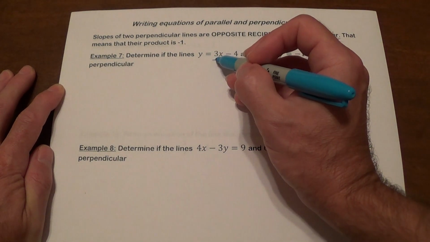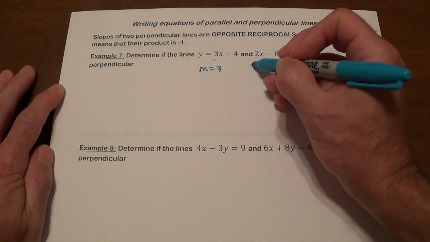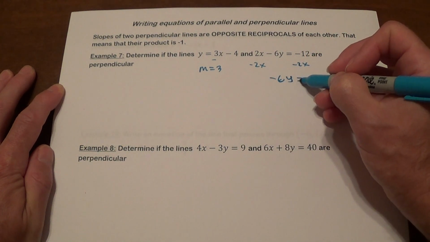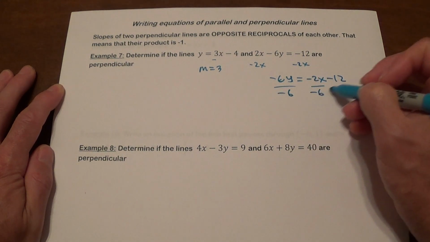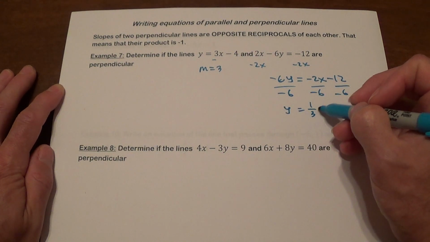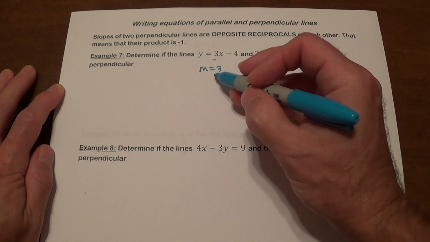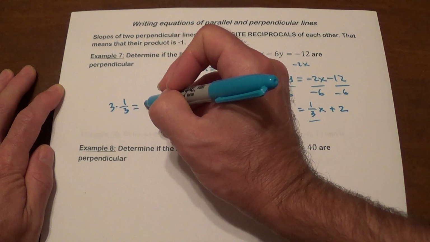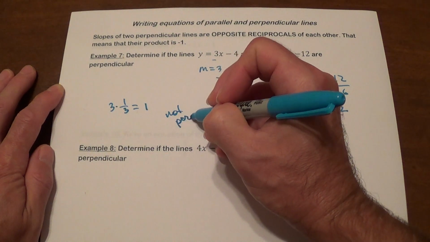We clearly see the slope here is 3. So this equation we need to solve for y. We get negative 6y equals negative 2x minus 12. Divide everything by negative 6. So we have y equals 1/3 x plus 2. This is not an opposite reciprocal, because if I multiply 3 times 1/3, I'm getting positive 1. So these lines are not perpendicular.